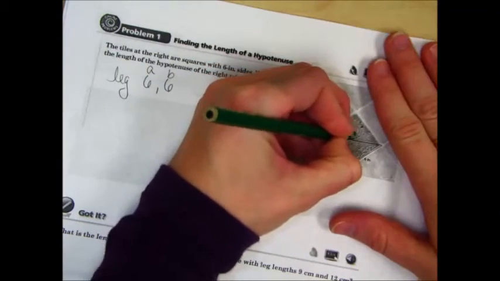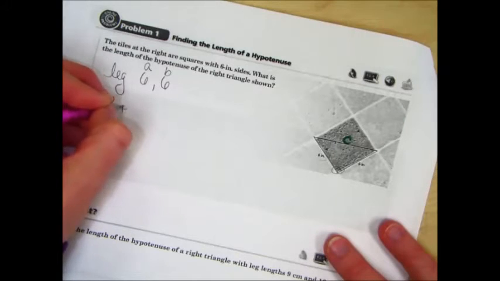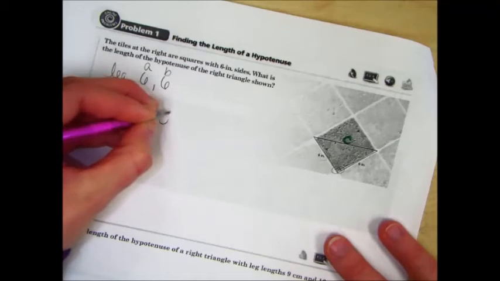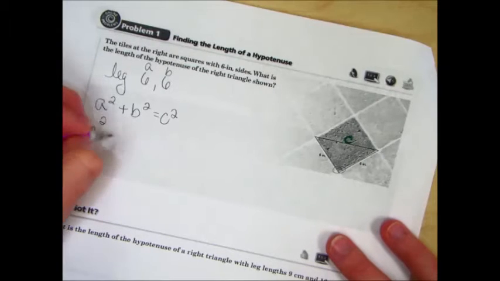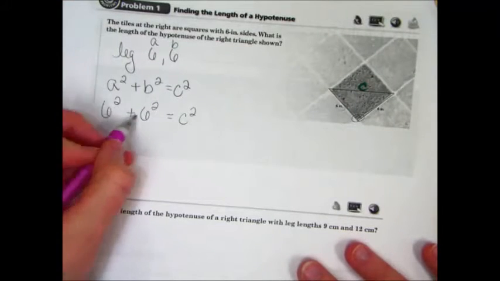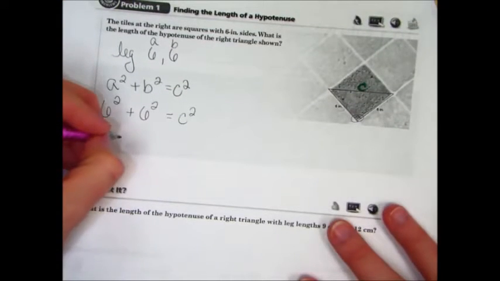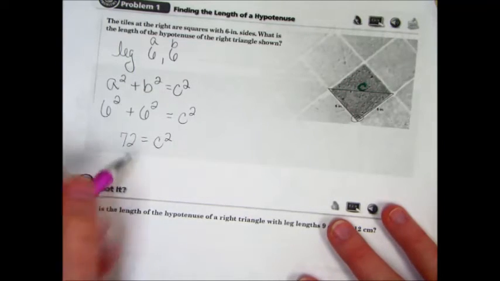That's the diagonal. It's the hypotenuse, the letter C. So we take our formula, A squared plus B squared equals C squared. And we plug in A is 6 squared. B is also 6 squared. And C is who knows. 6 squared and 6 squared, that's 36 and 36, make 72. And now that equals C squared.